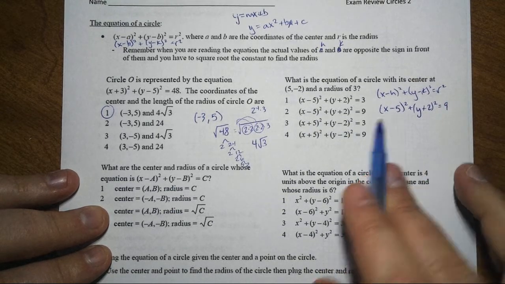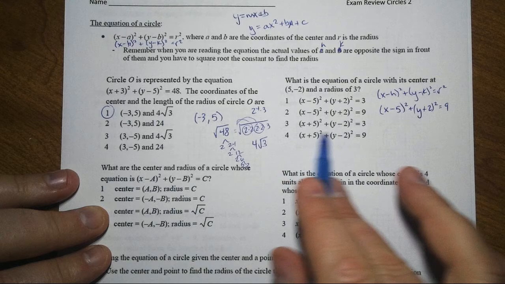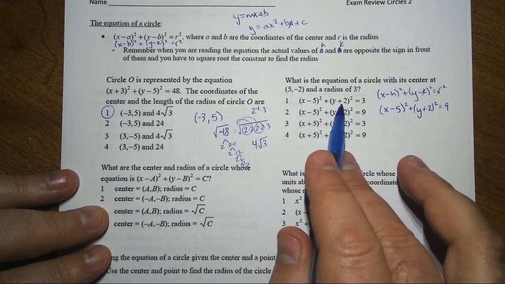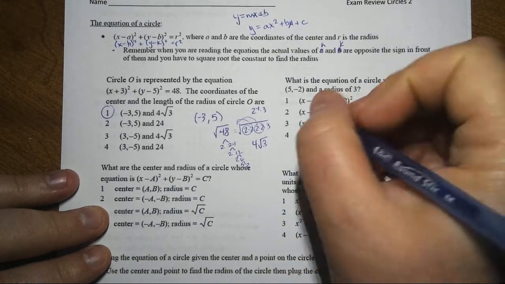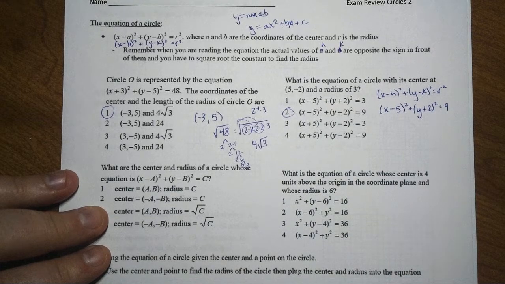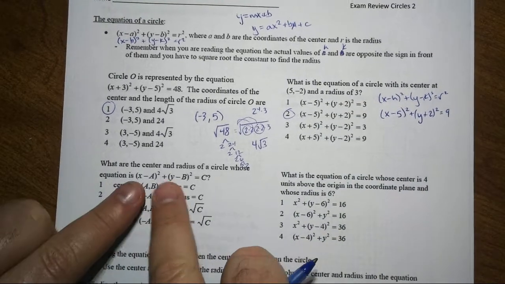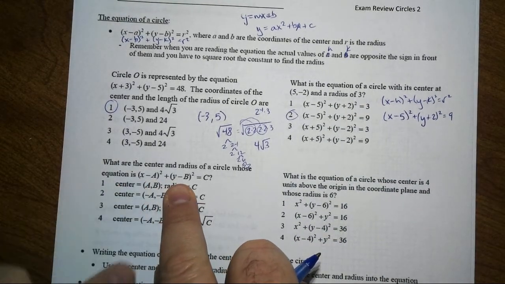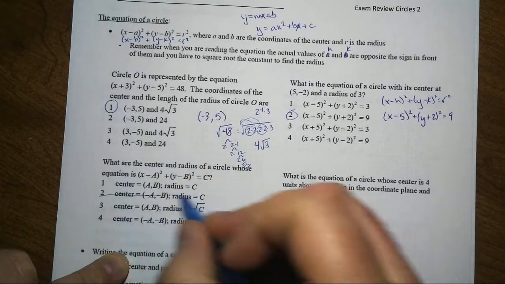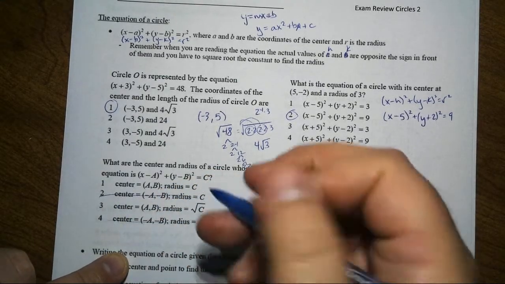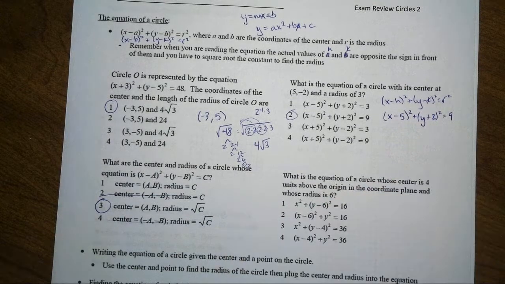As soon as you see it's x minus 5, you should be able to get rid of two of the answers here. Then plus 2. And then we've got to get 9, so it's got to be squared. For the center and radius of a circle, change the sign so they're both positive, right? Positive, positive, so these two are out. And then the square root. So it's going to be choice 3.